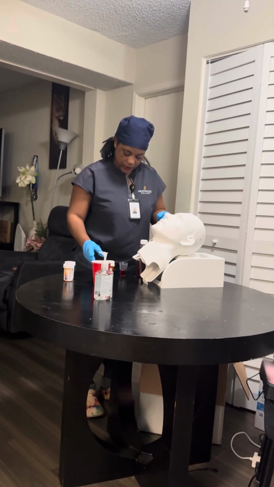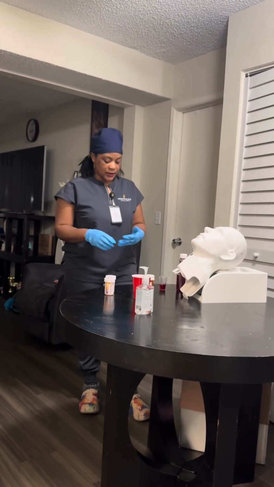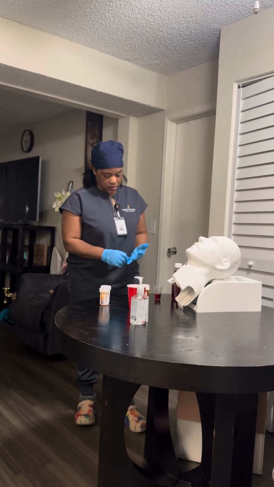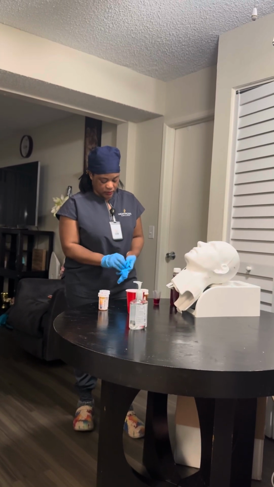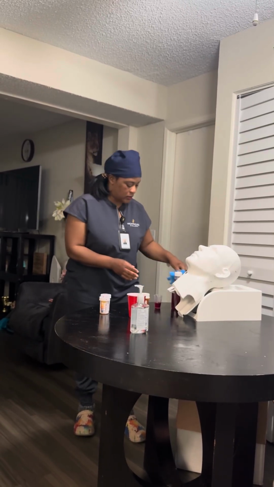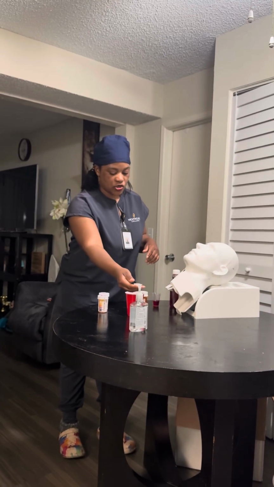After that whole procedure has been done, I clear my table and take off my gloves. And then I perform hand hygiene.